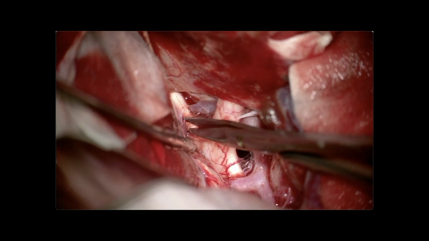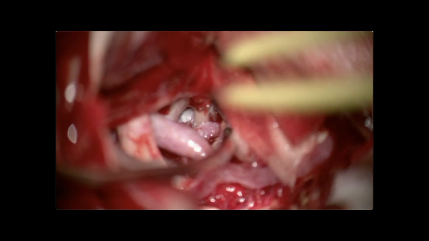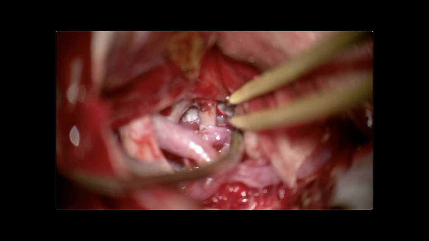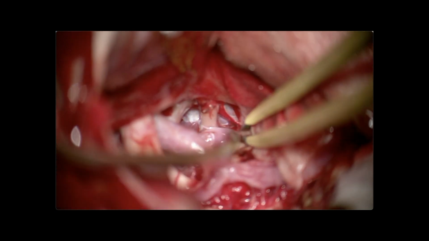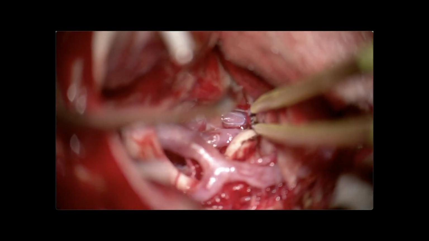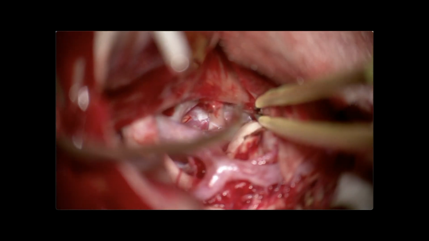I am opening the arachnoid cisterns over the chiasm. Next, to expose the retrocarotid space, we dissect the Liliequist membrane. The third nerve is also visualized. Partial subpial resection of the uncus of the temporal lobe is performed. The edge of the tentorium is visualized.